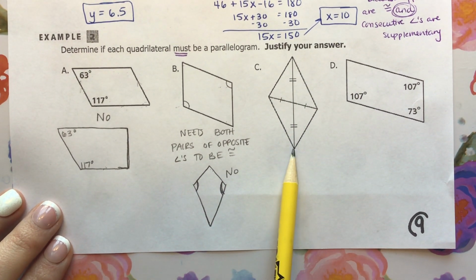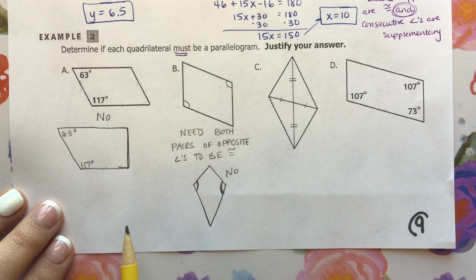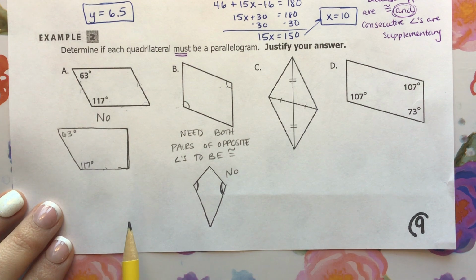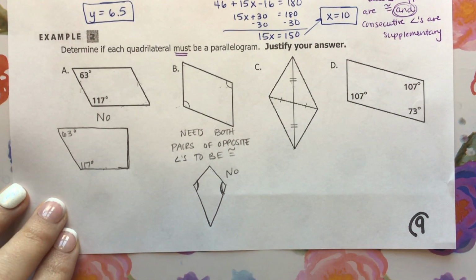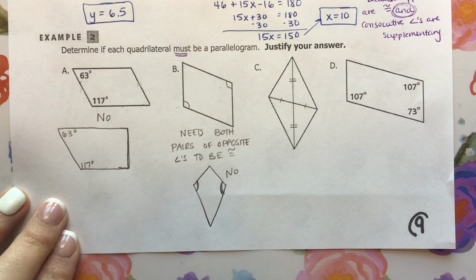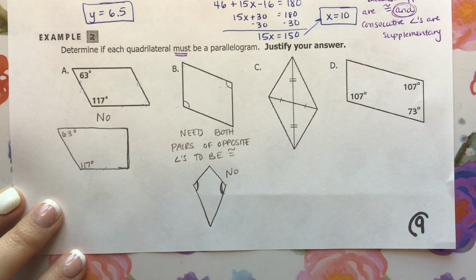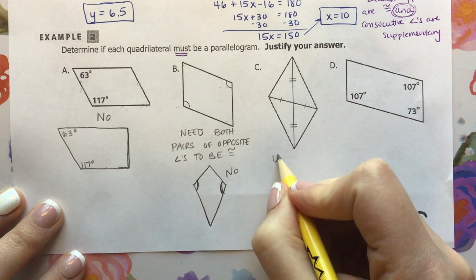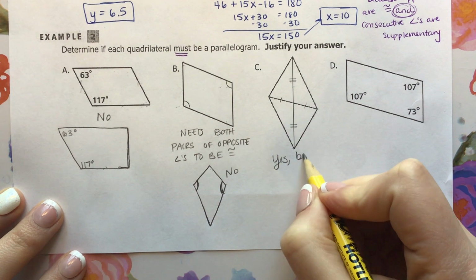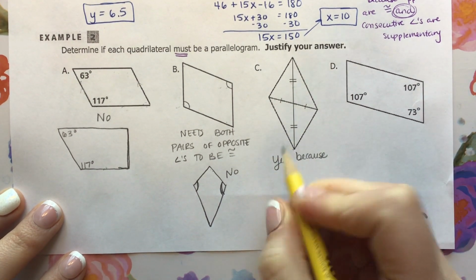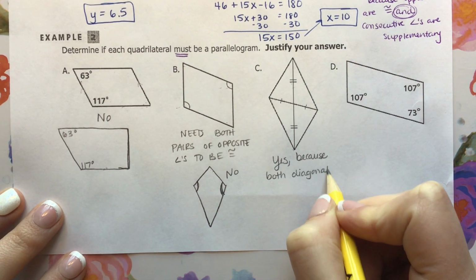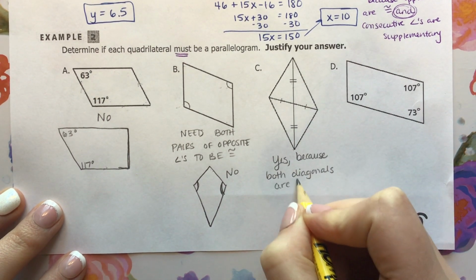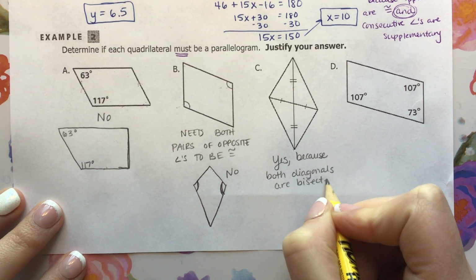Now looking over here, I have both diagonals being bisected. That is a property of a parallelogram, and that means that yes, this is a parallelogram. So I'm going to say yes, it has to be a parallelogram because both diagonals are bisected.